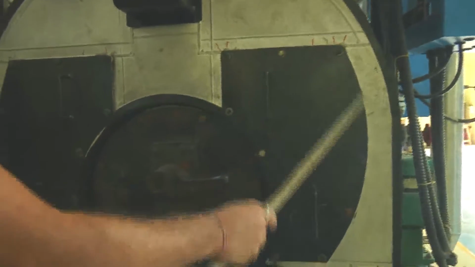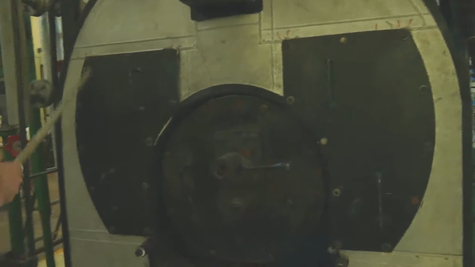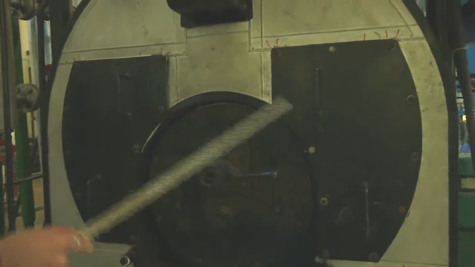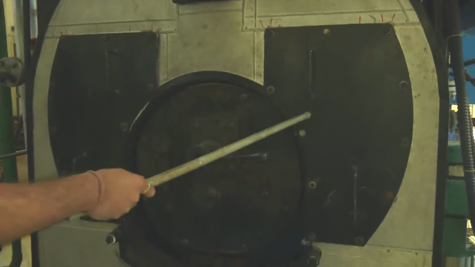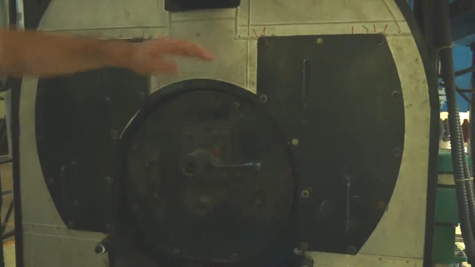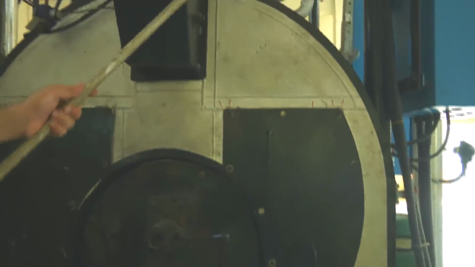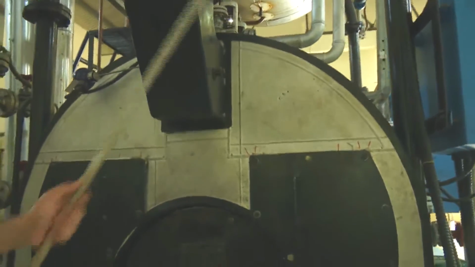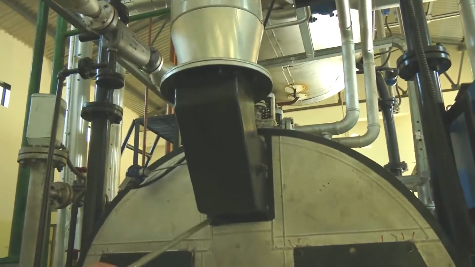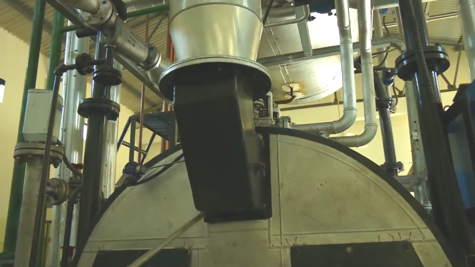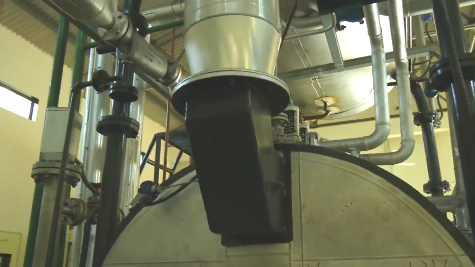In this portion there are tubes; this is the first pass and this is the second pass. After this point it goes back to the start point, diverts again and comes back to this third pass, where there are also tubes, and it then goes to exhaust.